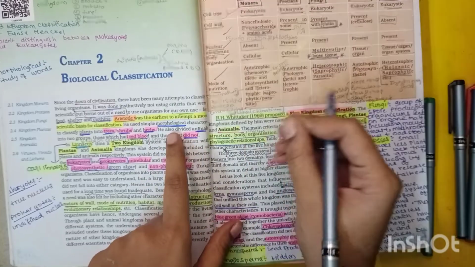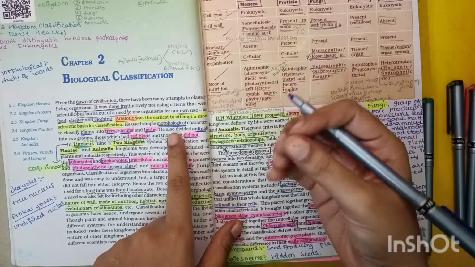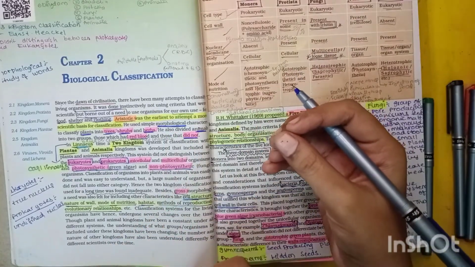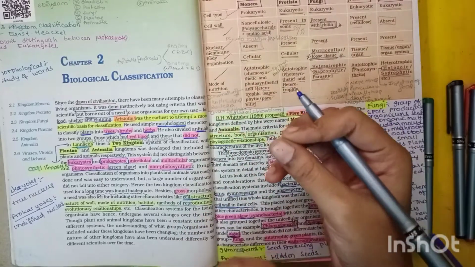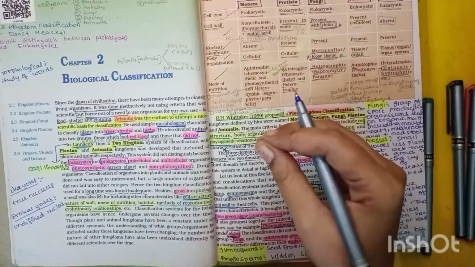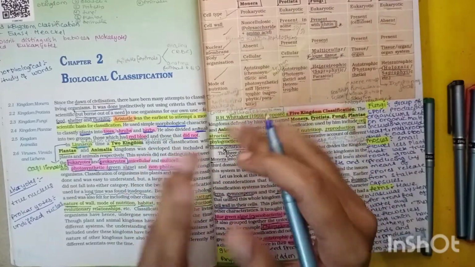There was no point of physiological or future evolutionary relation in the classification by Aristotle, and also these were only gross morphological structures.